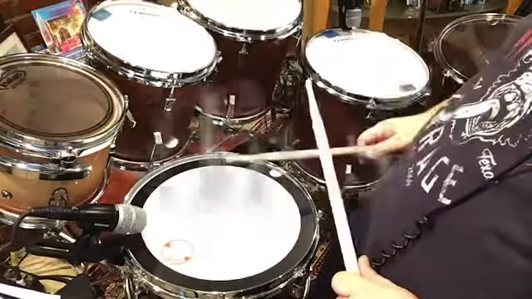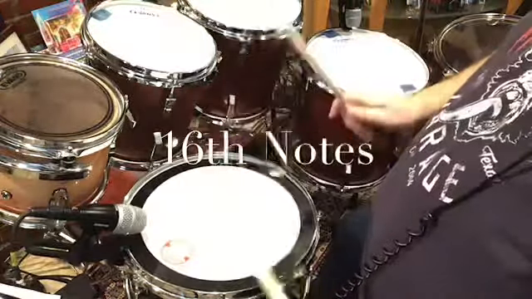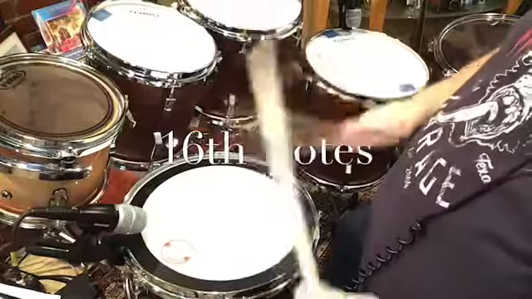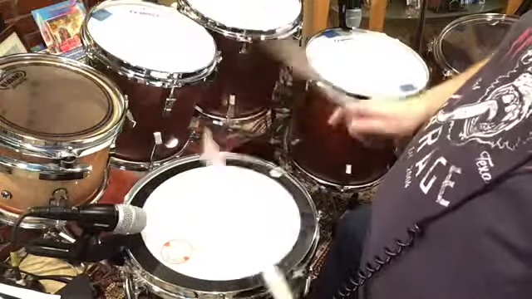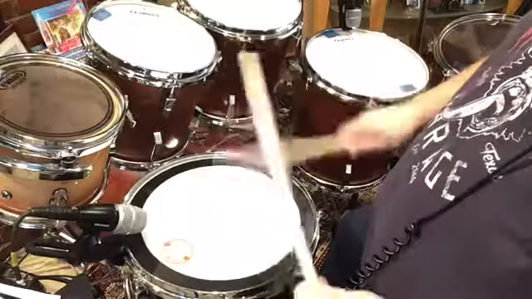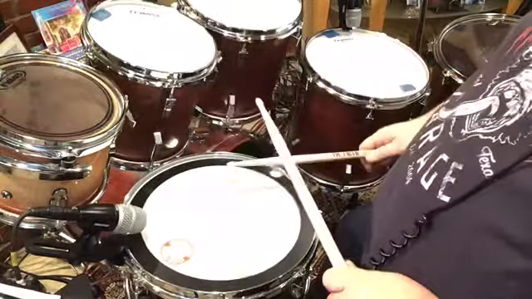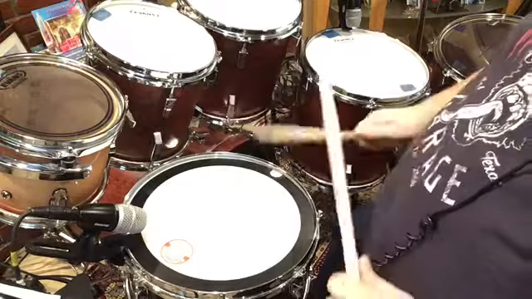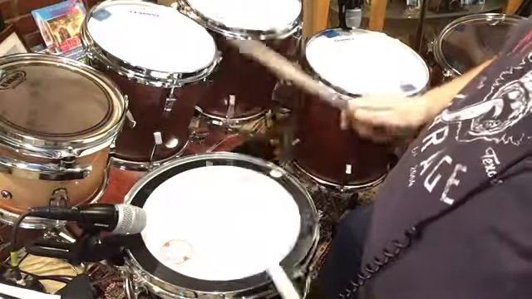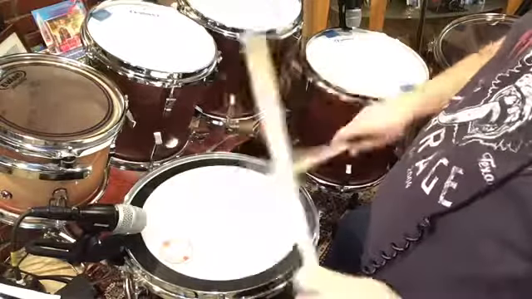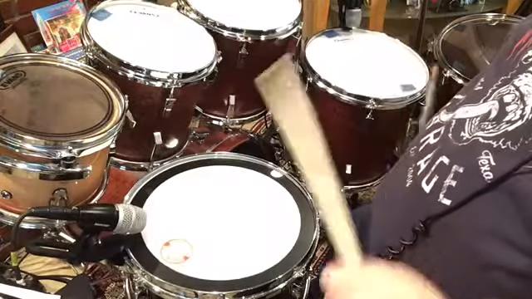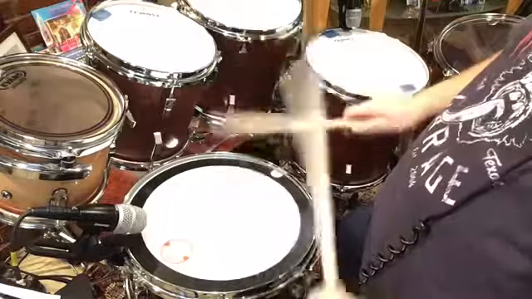Then we're going to switch from 8th note triplets. The next subdivision up is 16th notes, and that's got a nice legato flow to it. The hard thing is going to be going from the 8th note triplets to those 16th notes and staying in time. Make sure you always stay in time.